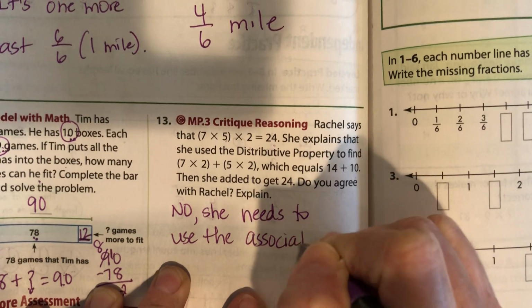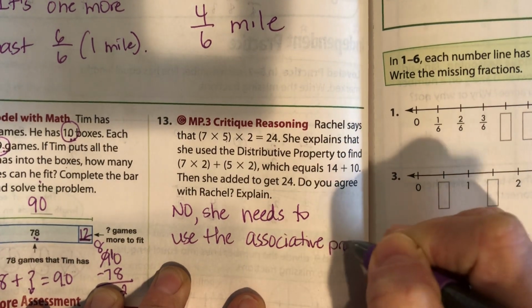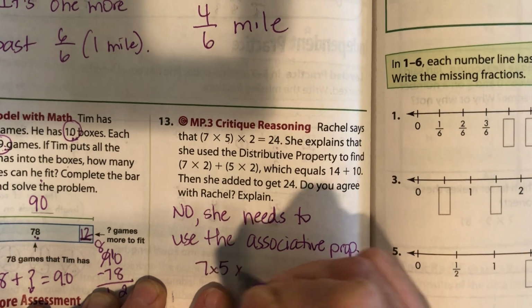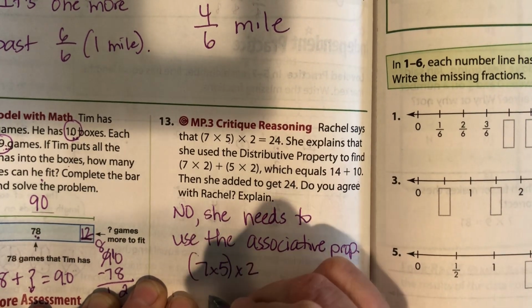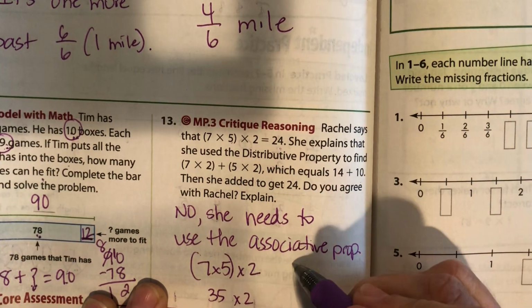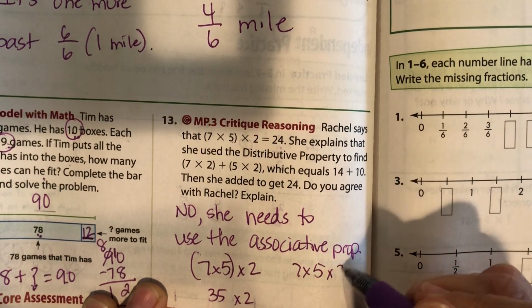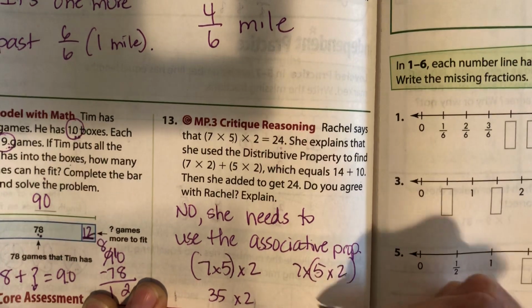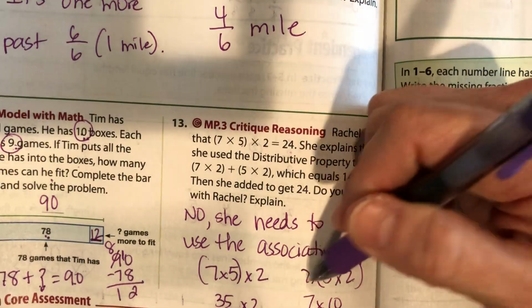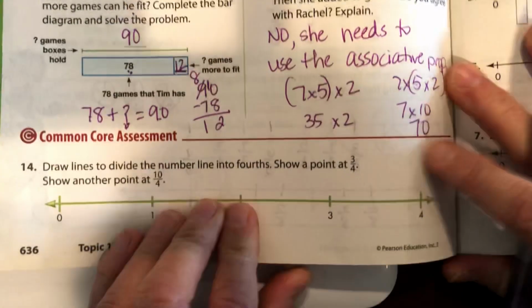And it's okay if you didn't write this, but you do need to show that for 7 times 5 times 2, she could have done 35 times 2 and gotten 70, but she also could multiply 5 times 2 first and get 7 times 10, which is 70. That's why we use the associative property. It's much easier that way.